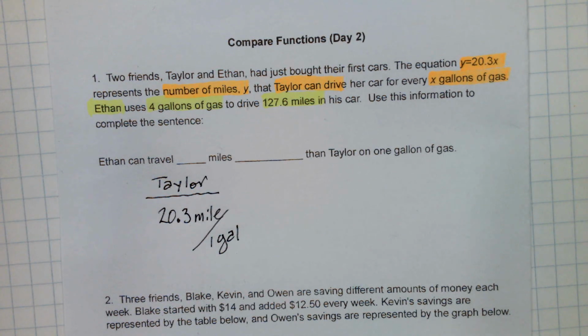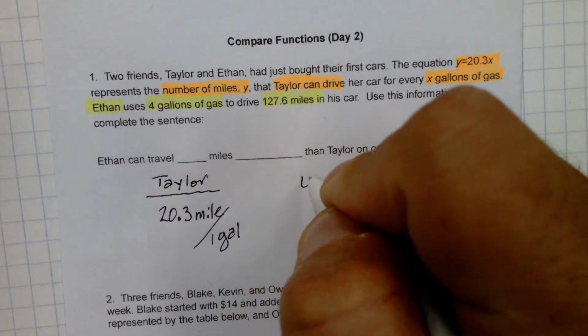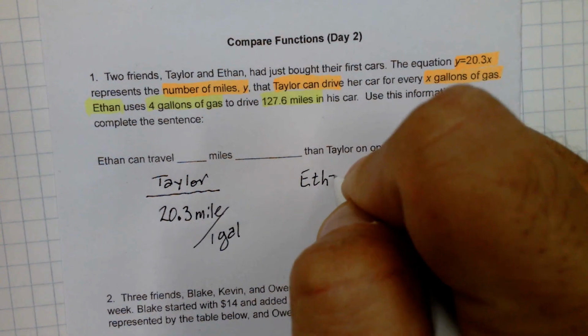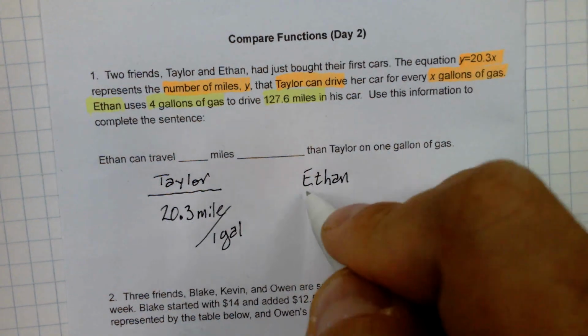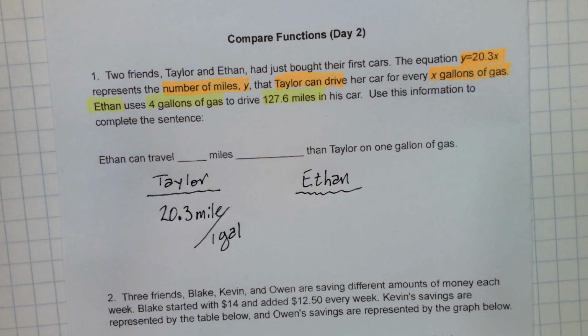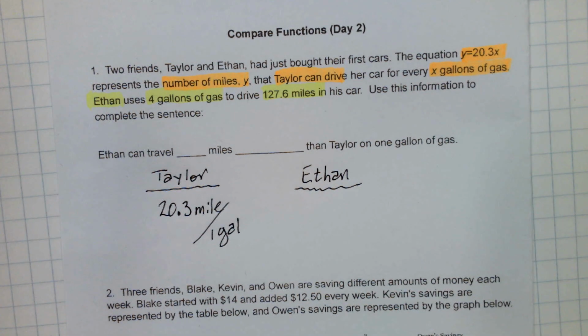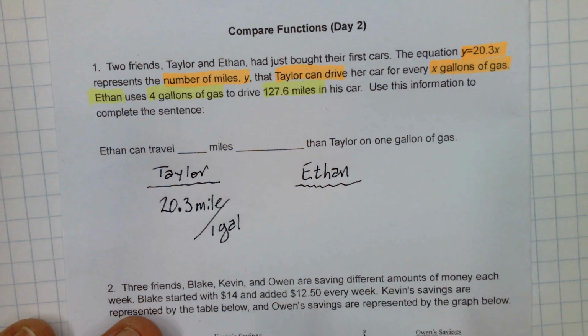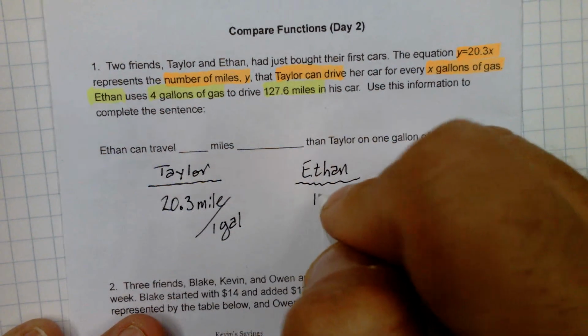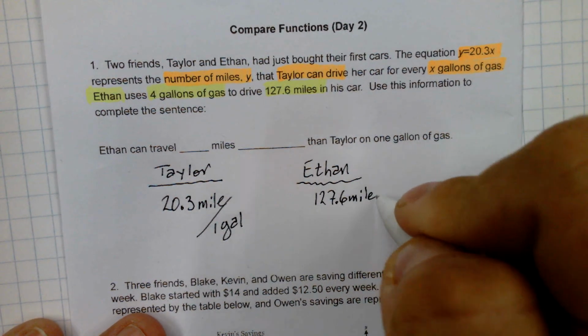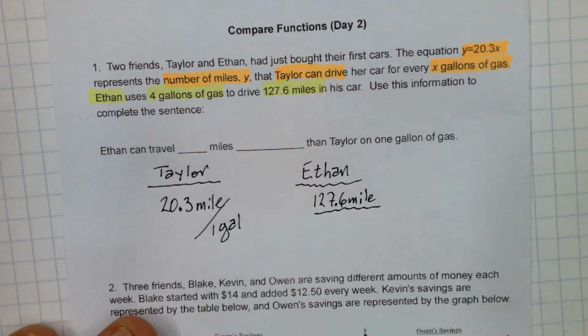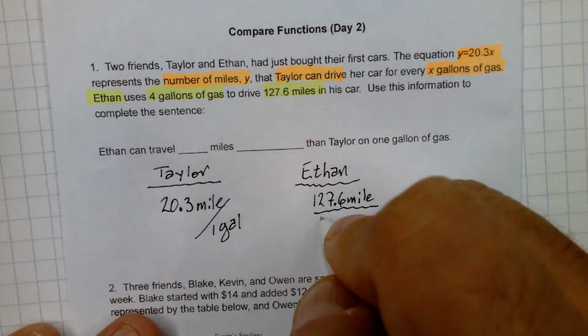Okay, let's talk about Ethan here. So 20 miles per gallon is not that great, by the way. I don't know what kind of car Taylor bought, but the mileage is not so great. Okay, let's figure out the mileage for your car there, Ethan. How many miles is it going? 127.6 miles. And we're going to divide that by 4 gallons.